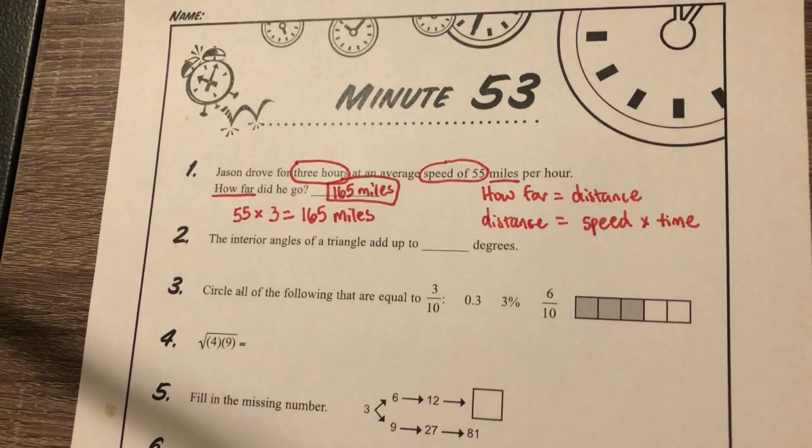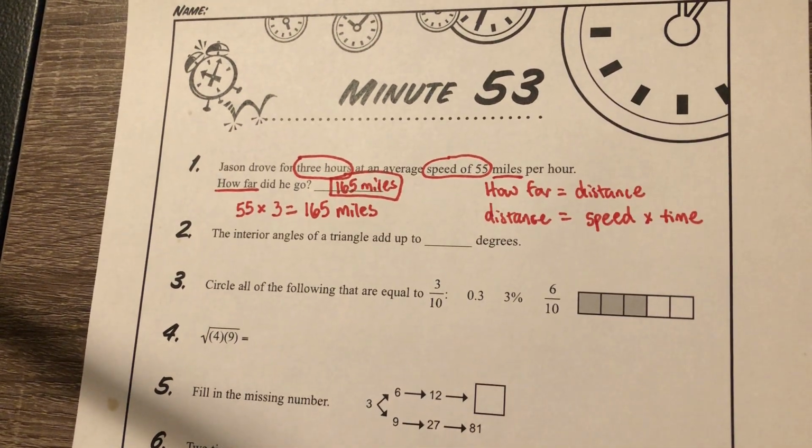So the key thing to take away from this problem is when they say how far, they're asking for distance. And the way you find distance is you take the speed and you multiply it by the time.